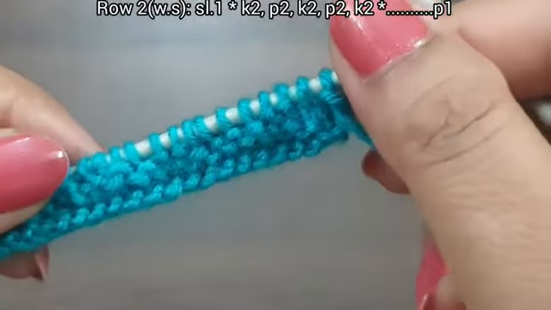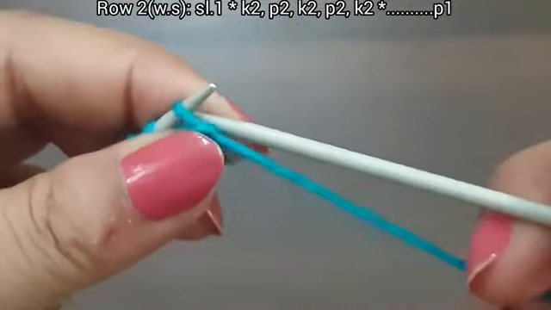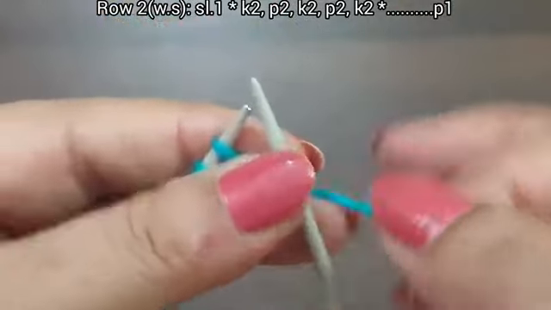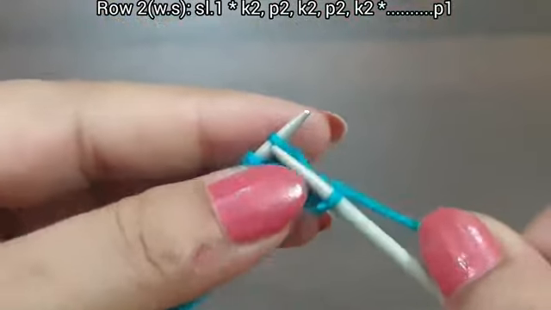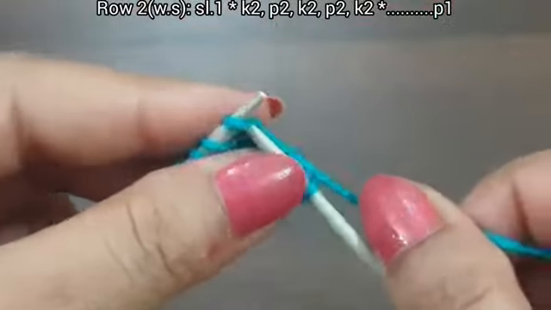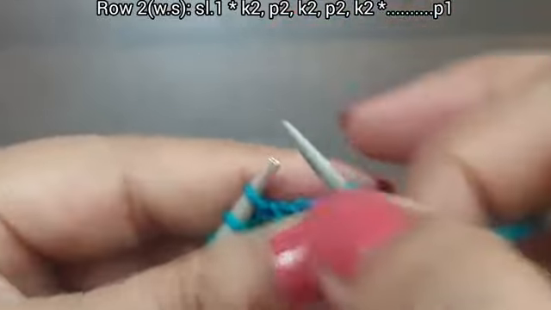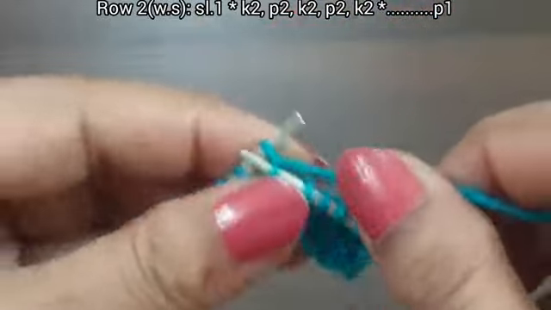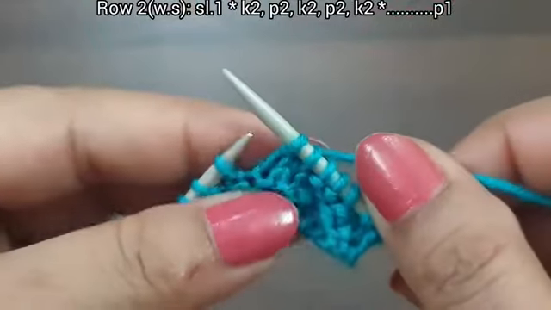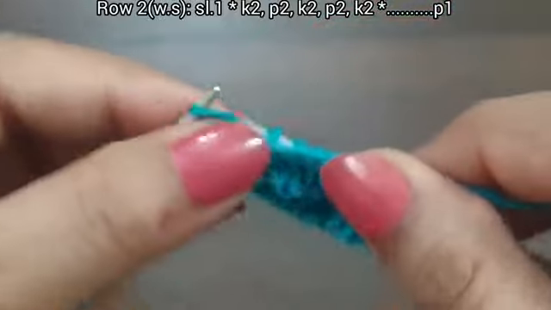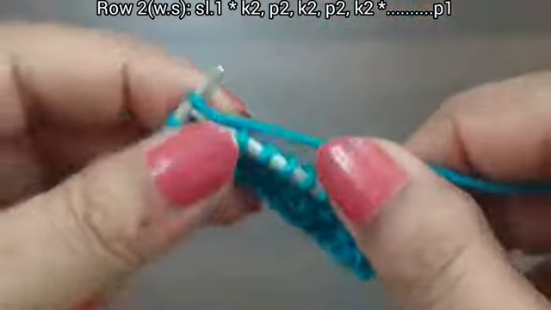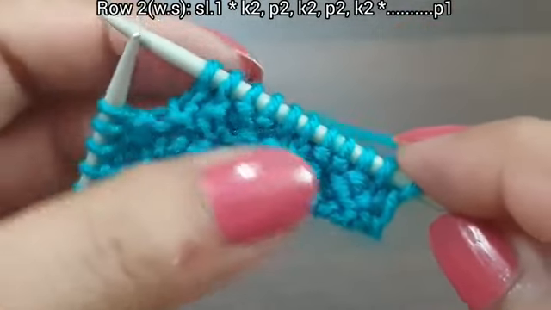Second row, wrong side. Slip edge. From here we start our repeat pattern. Knit 2, purl 2, knit 2, purl 2, knit 2. That's a repeat from here to here.